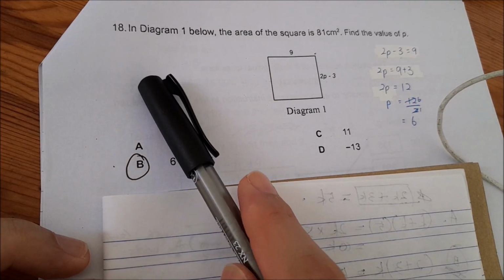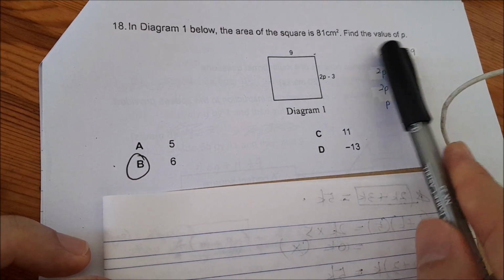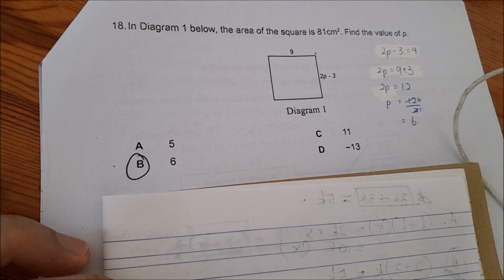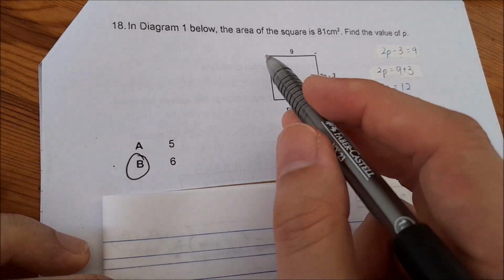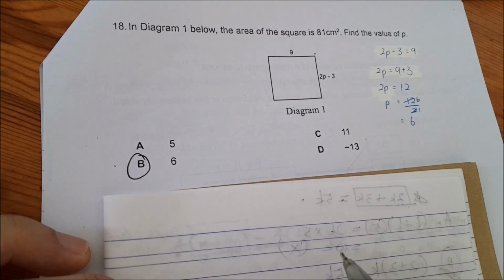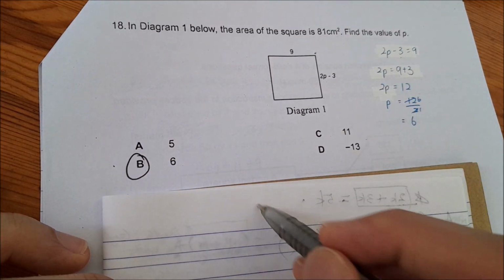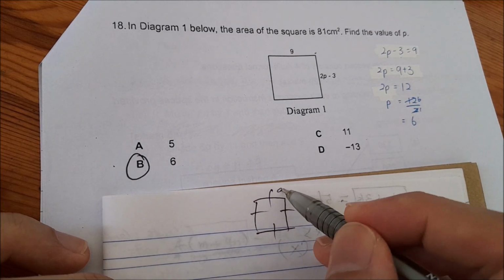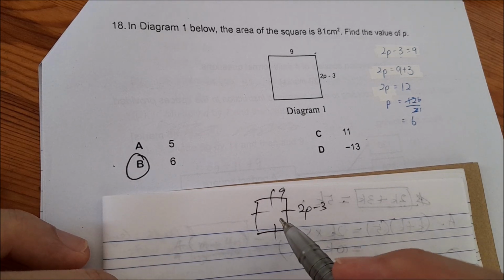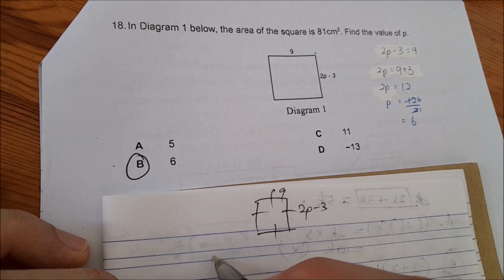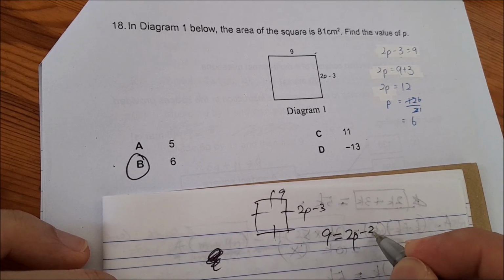Question 18. Diagram 1 below, the area of the square is 81 centimeters squared. Find the value of P. All right, this is also pretty straightforward. I believe you know how to calculate the area of a square, length times the width as well, correct? We know that all 4 sides of a square are equal. So one way to find the value of P is 9 equals to 2P minus 3.